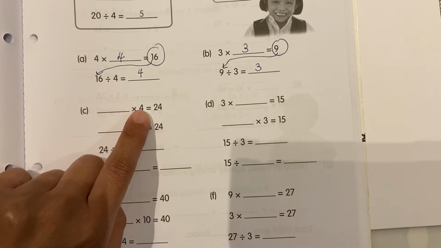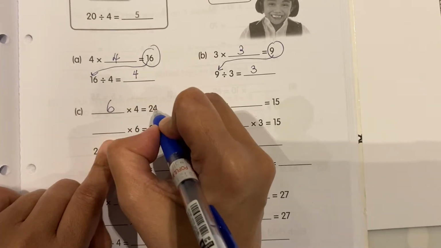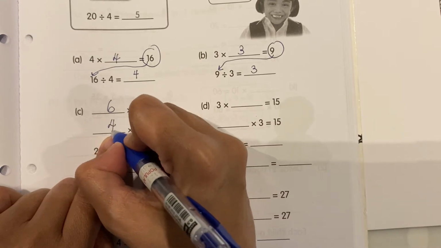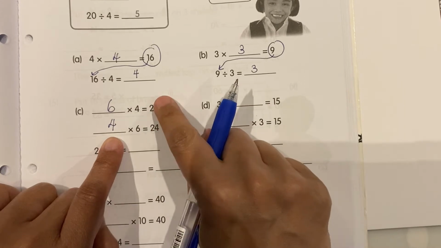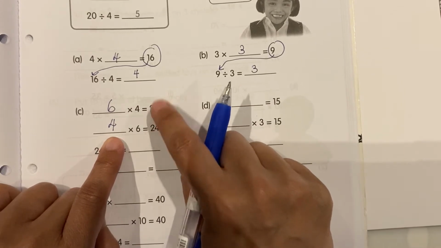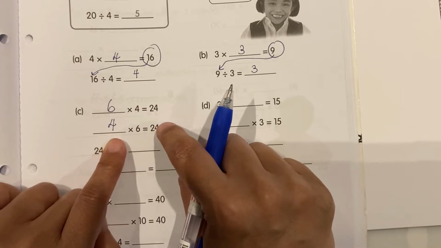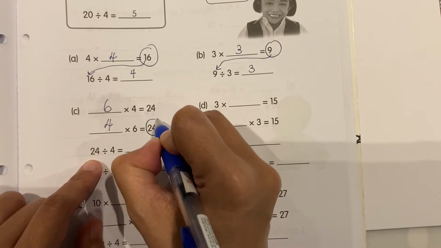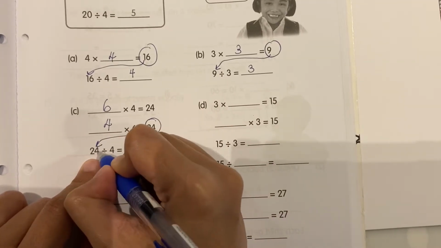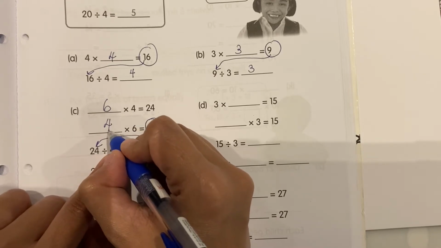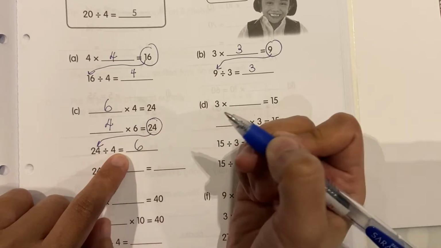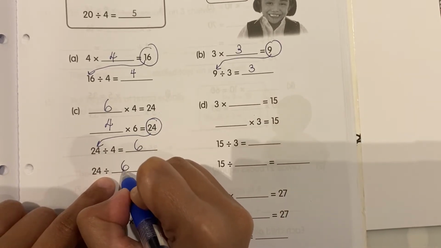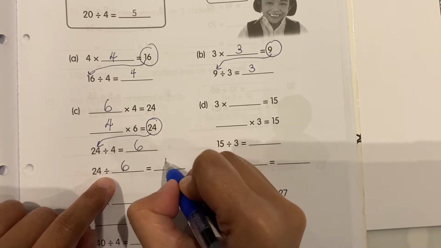Okay, what times 4 gives you 24? 6 times 4 gives you 24. Another way of writing 6 times 4 equals 24 is 4 times 6 equals 24. Both give exactly the same answer. If you were to do a division equation, you have to take the total, that's 24, first. So 24 divided by 4, the answer will be 6. But if you take 24 divided by 6 first, your answer will be 4.